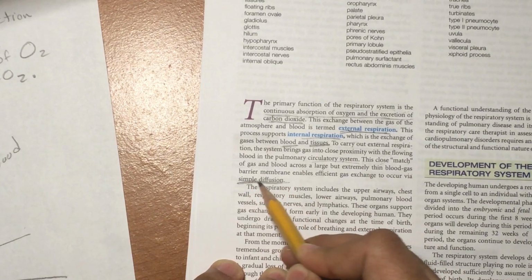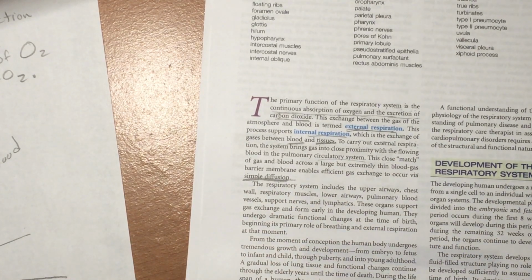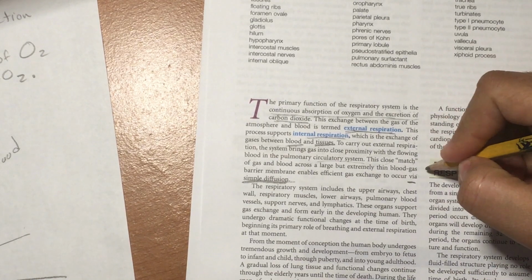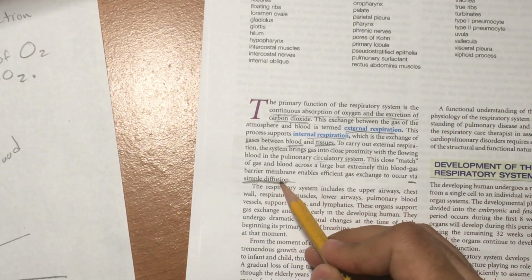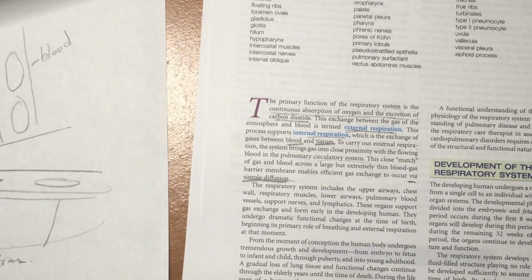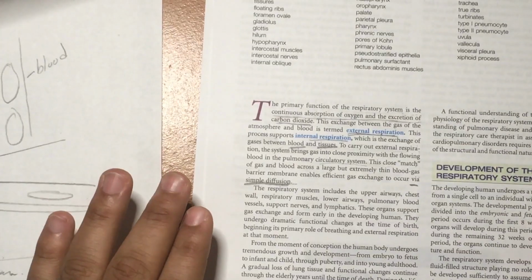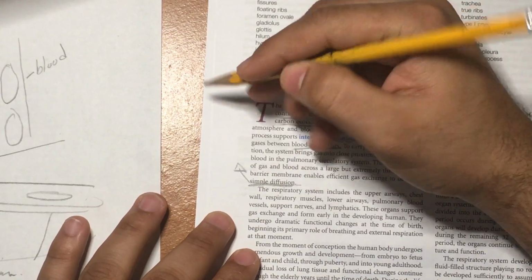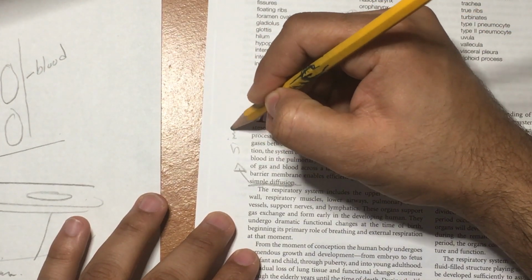This is important here. So they're saying that the gas exchange occurs through simple diffusion. Okay, now we're going to go into simple diffusion. If you took anatomy and physiology, you understand simple diffusion.